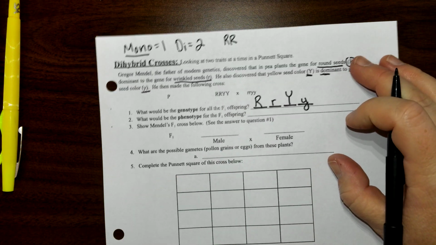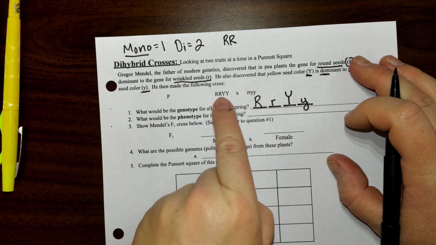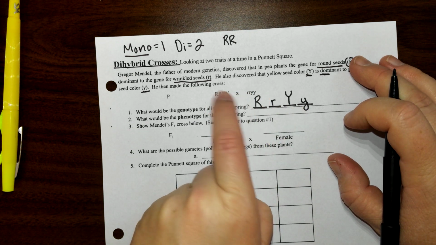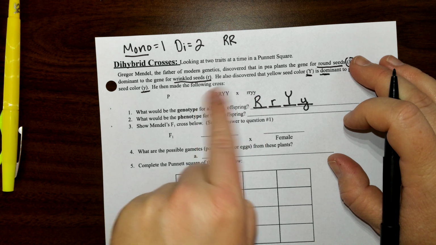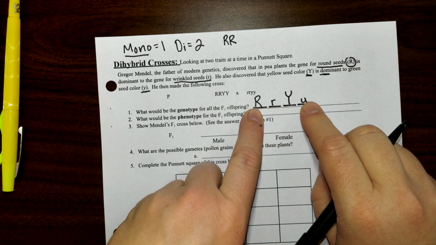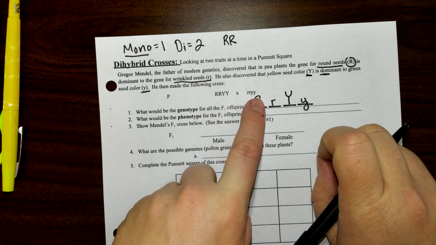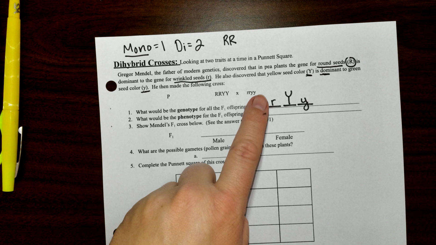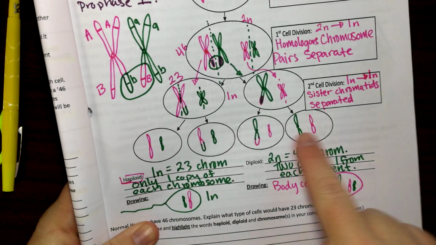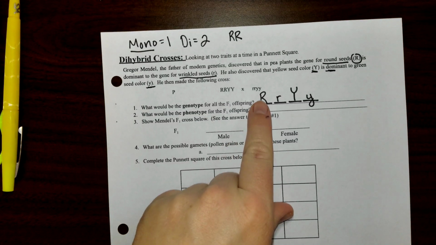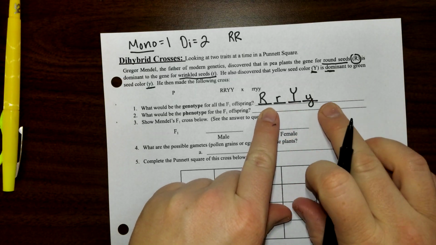trait. So all of the offspring, when these two are crossed, there might end up being hundreds of seeds from crossing this plant with this plant, and all of them will be the same. They'll all be this, because they'll have one R from this parent, one r from this parent, one Y from this parent, one y from this parent. Okay? This is how we learned in meiosis, right? We're going to have the genes cross, and then we're going to have them come together.